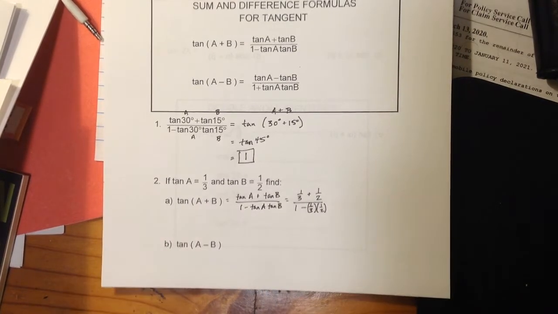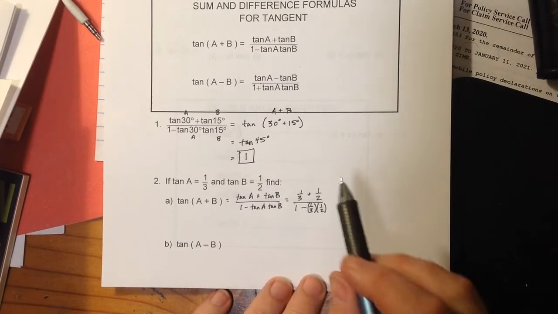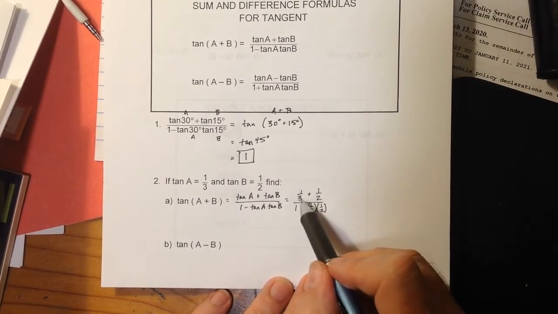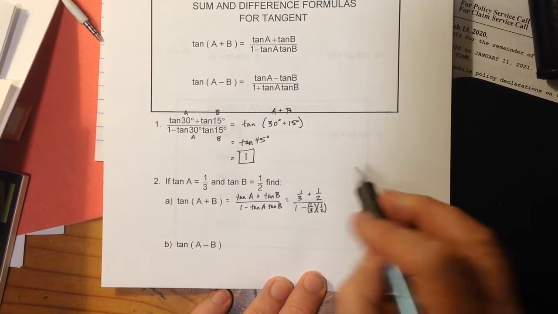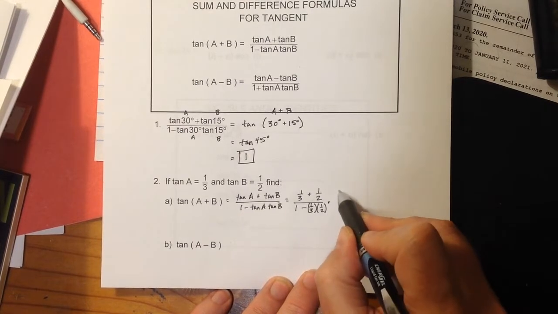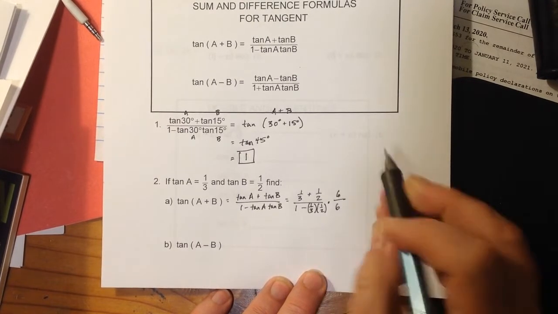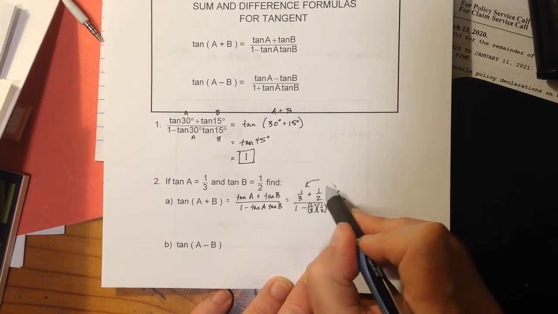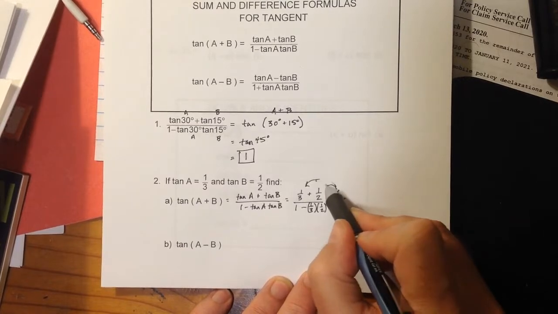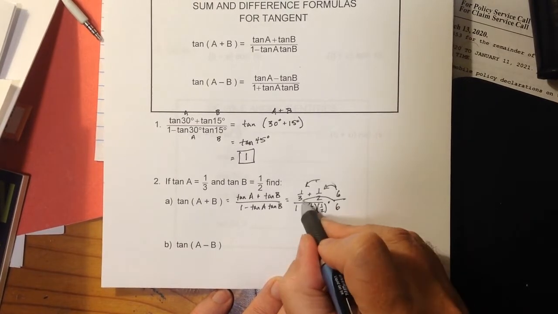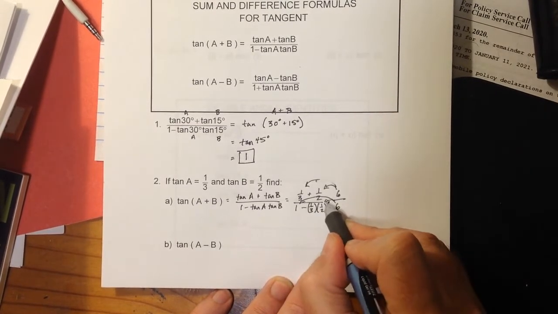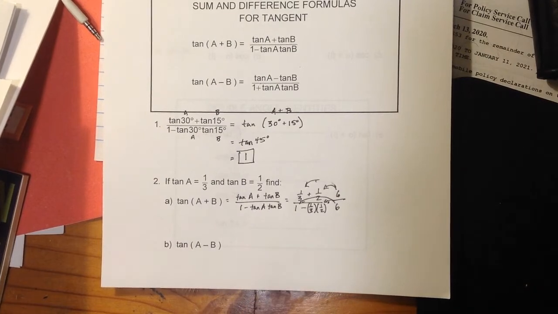Now there's probably several different ways you could do this. Here's the easy way to do it. Our common denominator with 1/3 and 1/2 is 6. So let's multiply numerator and denominator by 6. So we're going to distribute 6 times 1/3, 6 times 1/2, on the bottom 6 times 1, and then 6 times this product of 1/3 times 1/2.